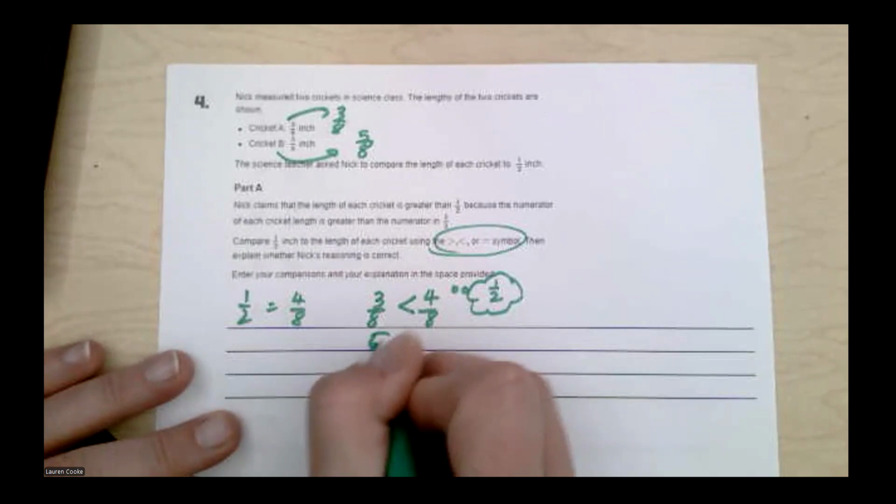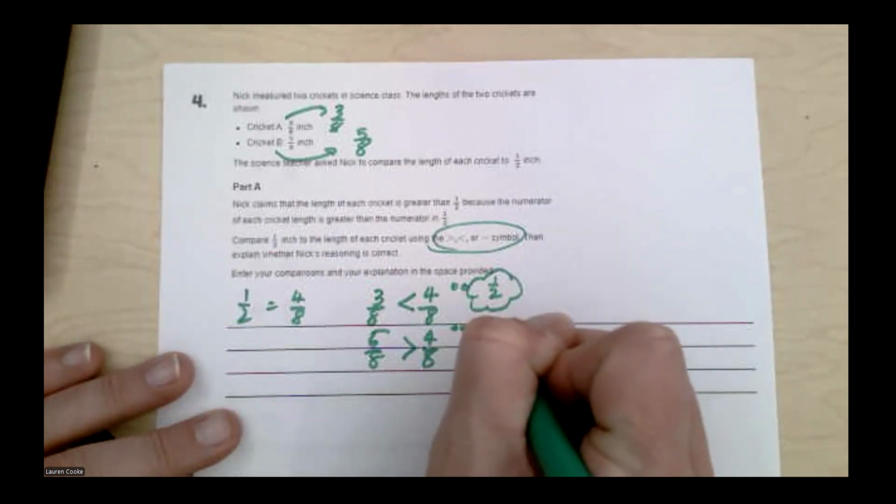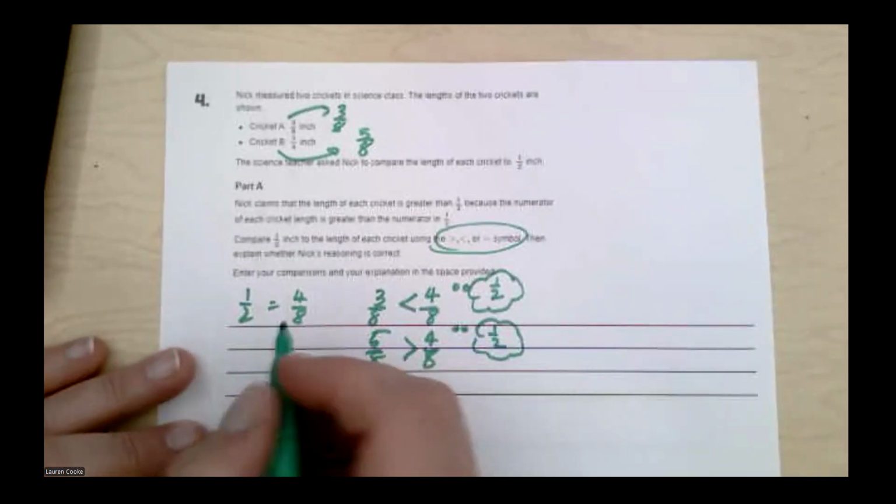Hold on. We'll just do the best that we can. Okay. Anyways, and then I have 5/8, and that's greater than 4/8, which is again 1/2. So Nick is wrong.